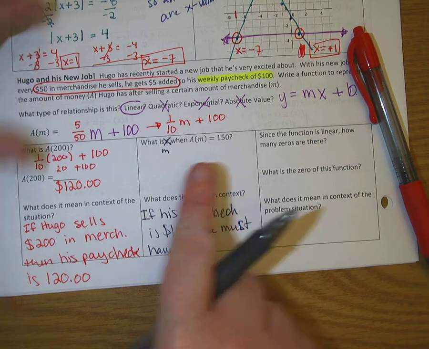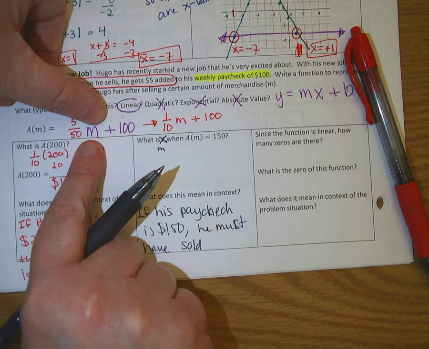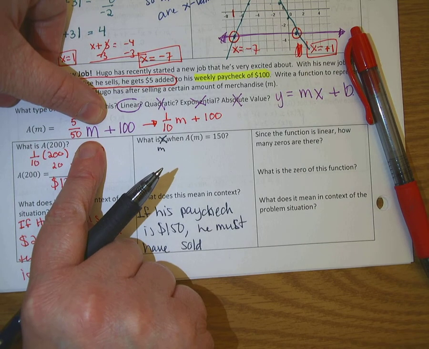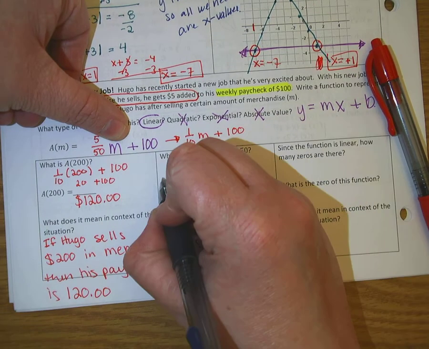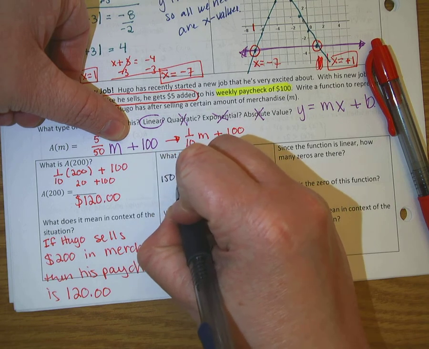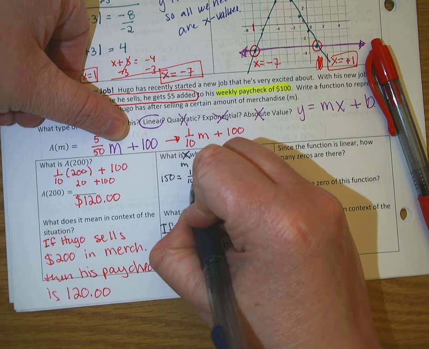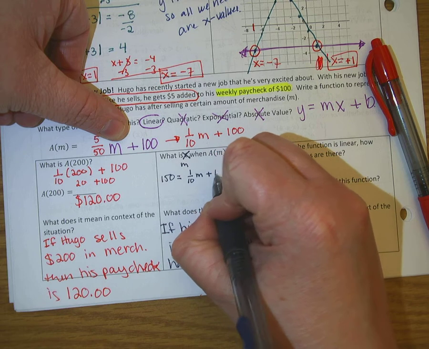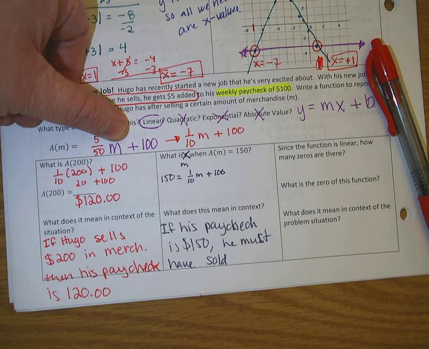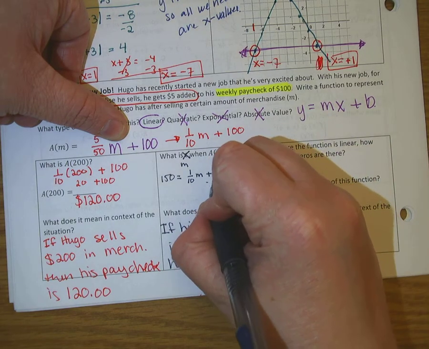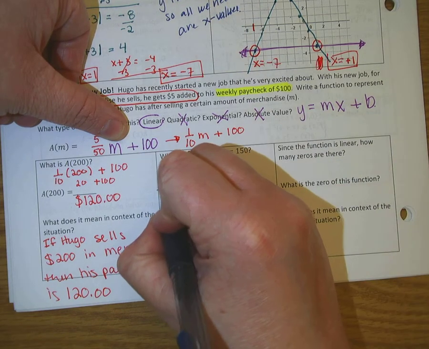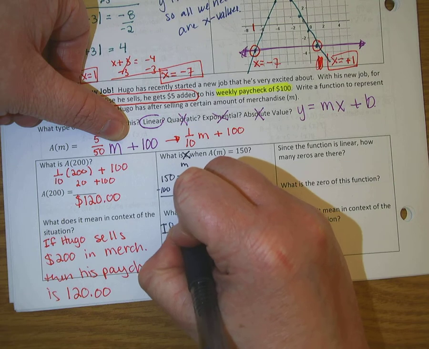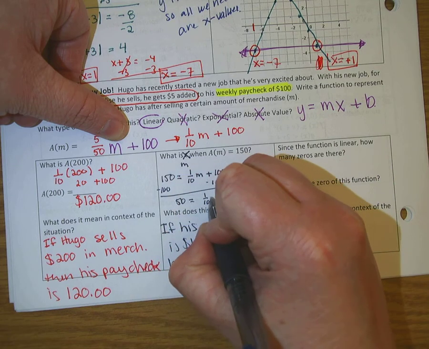So am I going to put that where the A of M is or where the M is? A of M, right? So I'm going to say 150 equals 1/10 m plus 100. Okay, so what's the first thing I need to do to solve this? Subtract the 100. That gives me 50 equals 1/10 m.